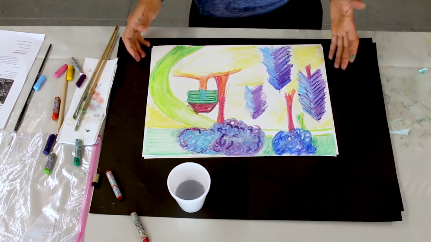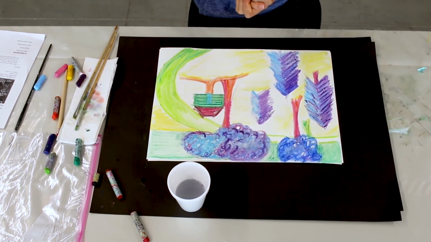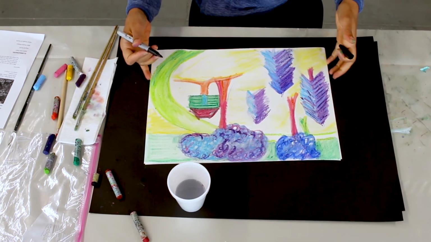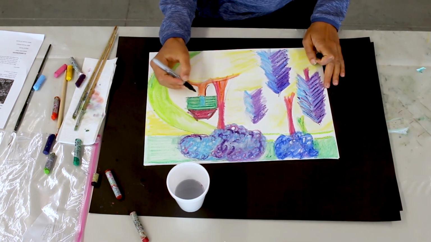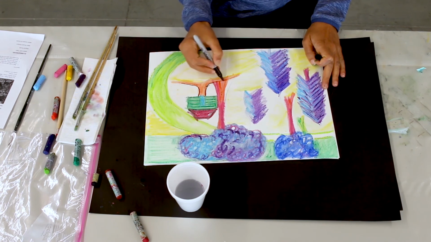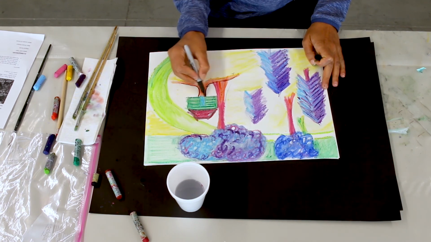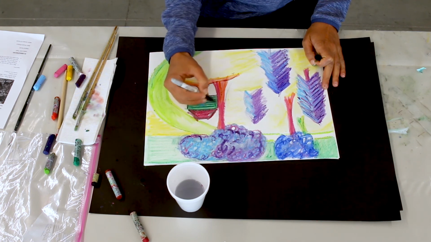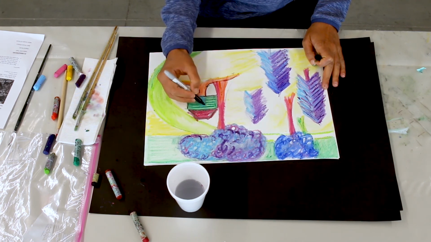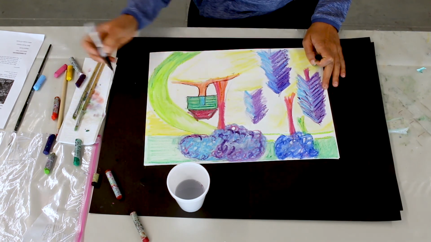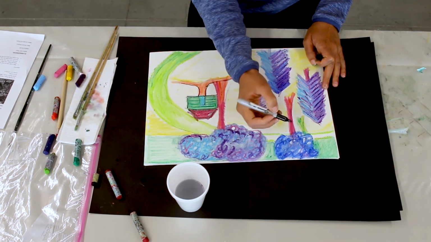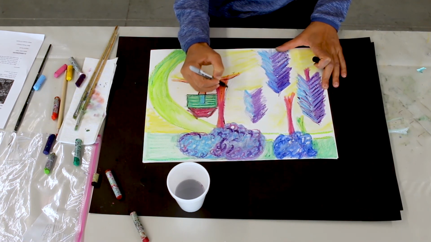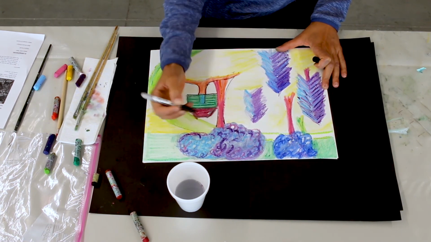And then the very last thing you're going to do is outline certain parts of it with a black Sharpie to give it even more definition. So this part you're going to have to wait till it's dry. As you can see, I didn't quite wait. So that section's not dry enough for my marker. Let's see what sections are dry enough. Here we go. You can outline it.